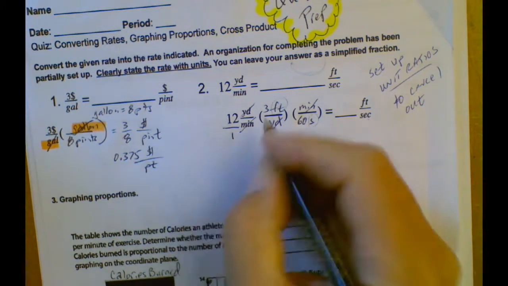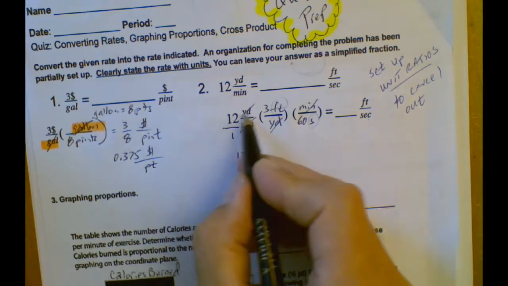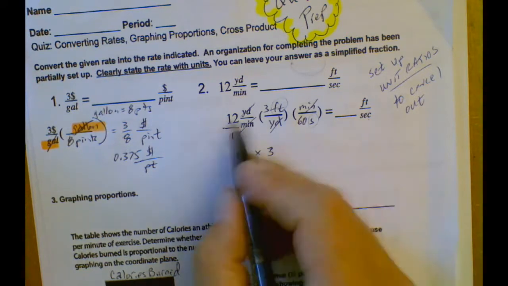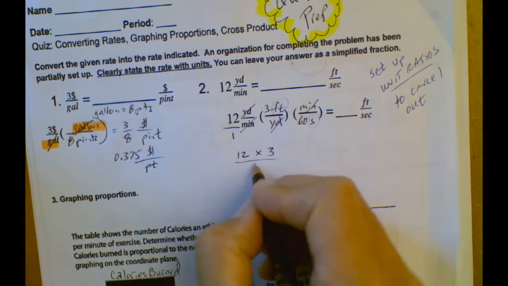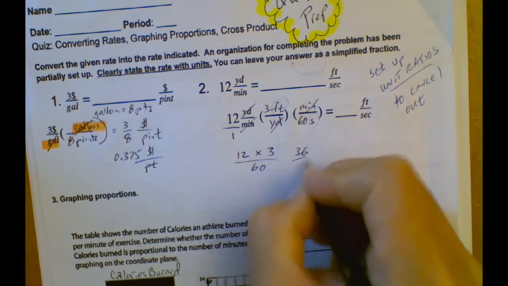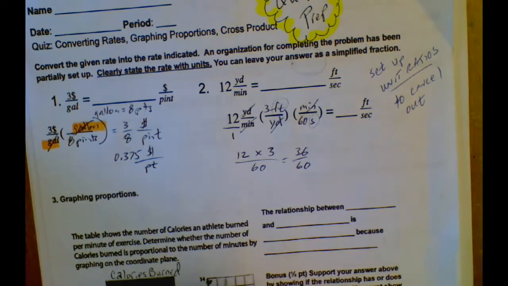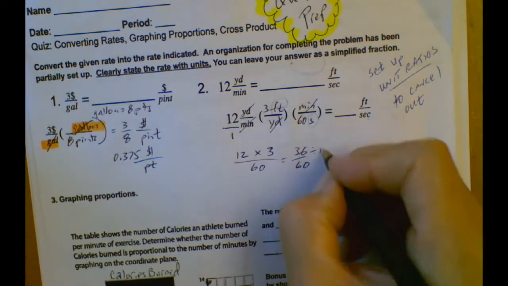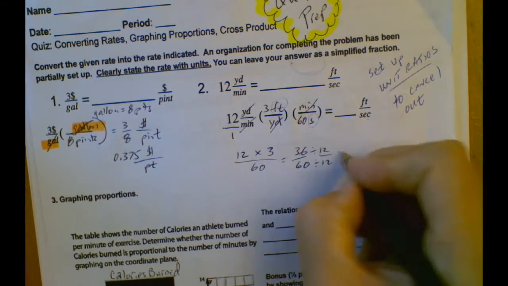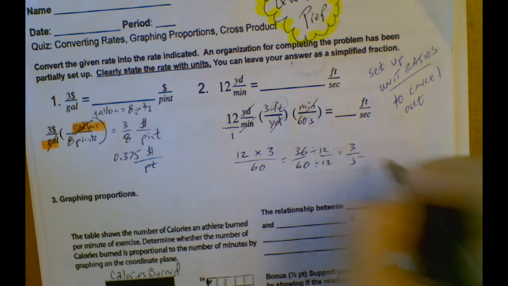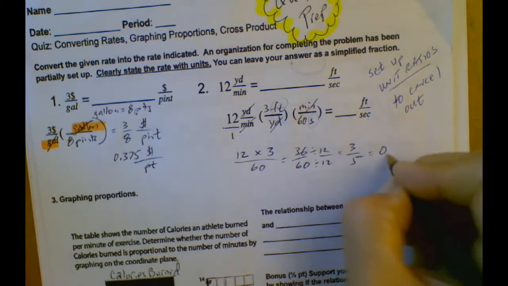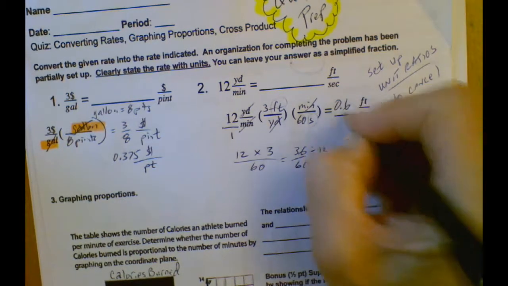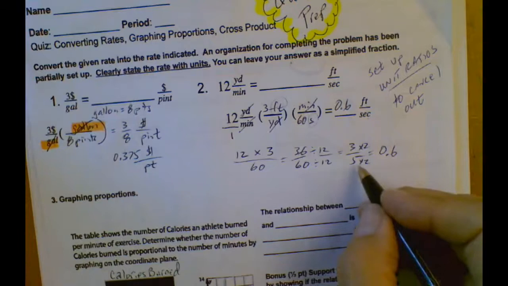So this is like 12 over 1, so I have 12. Right? Everything on top, I'm going to multiply, 3 times 3. And the stuff on the bottom, I have to divide. So I have 36 over 60. I can divide top and bottom by 6. Looks like I can divide top and bottom by 12. When I do that, I have 3/5, or 6/10, right? If I multiply top and bottom by 2. So I have 0.6 feet per second. I have 3/5 feet per second.